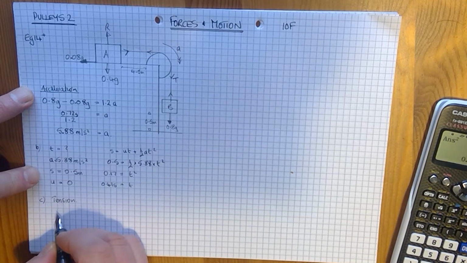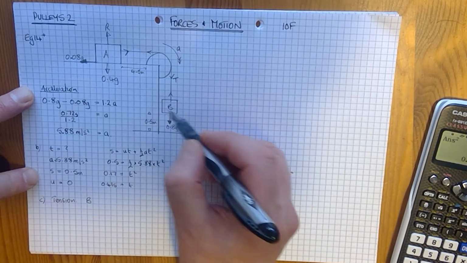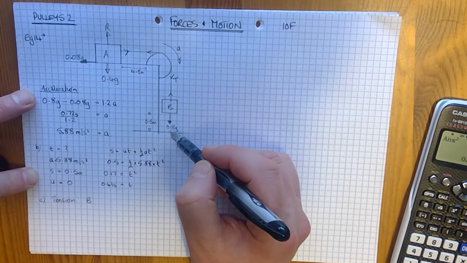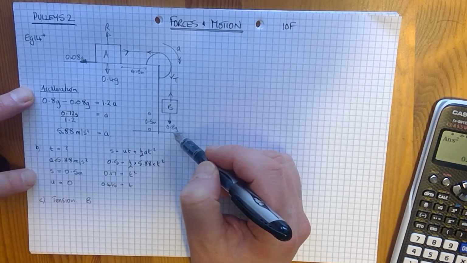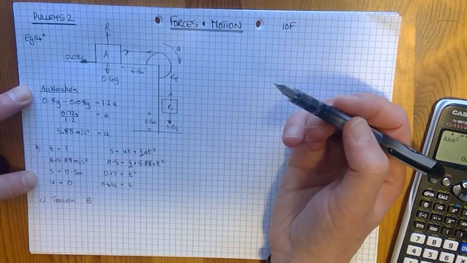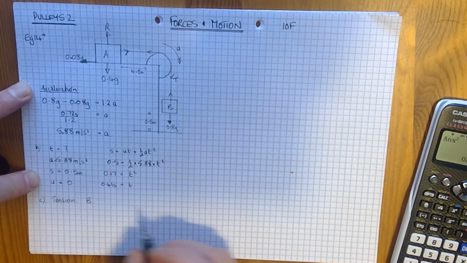So let's start with B, the tension in B. Let's have a look at what's going on. It's accelerating downwards at 5.88. I've got a force pulling it down, 0.8 G. I've got a force, tension, pulling it up. Well, I've got all the information I need. Let's take that as positive.